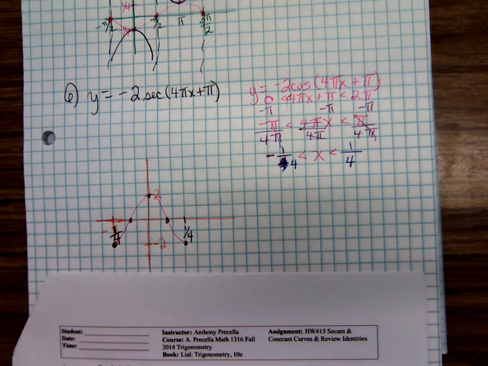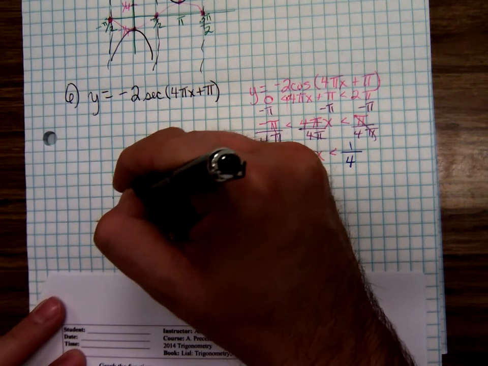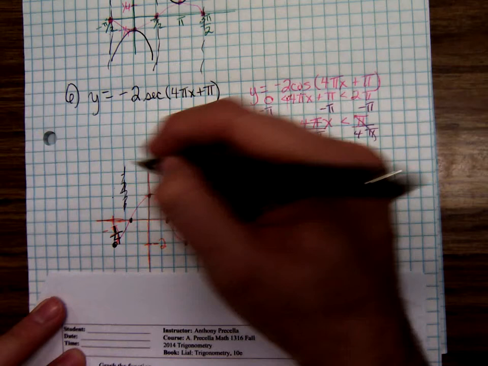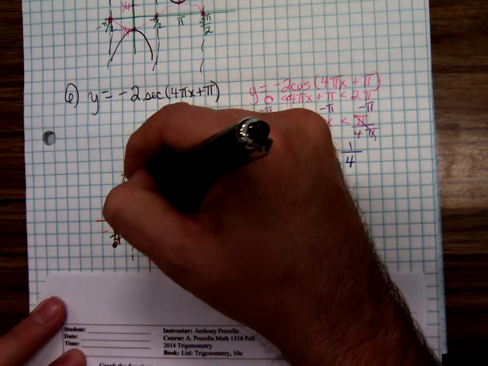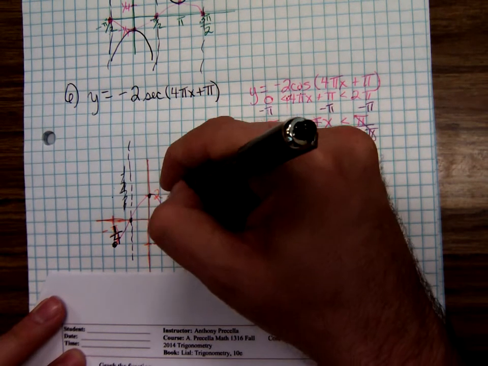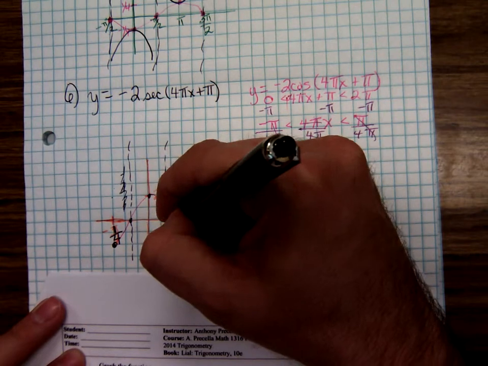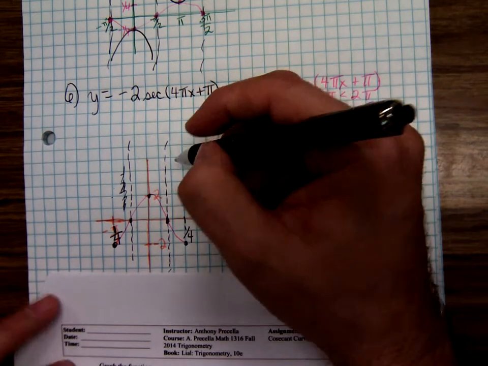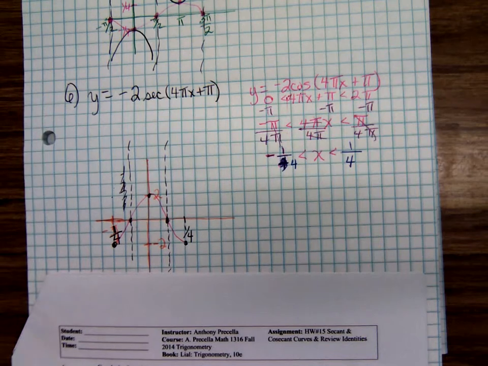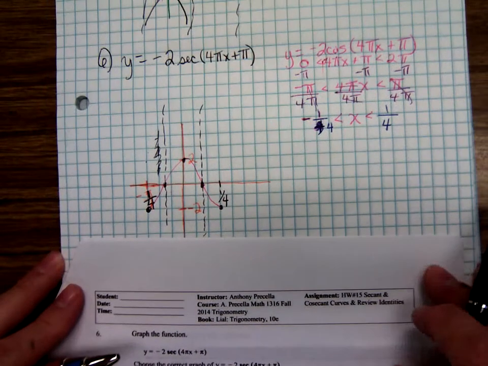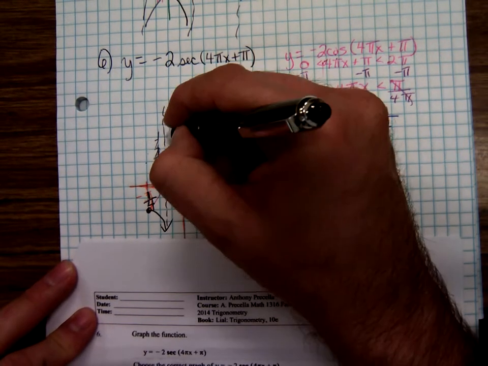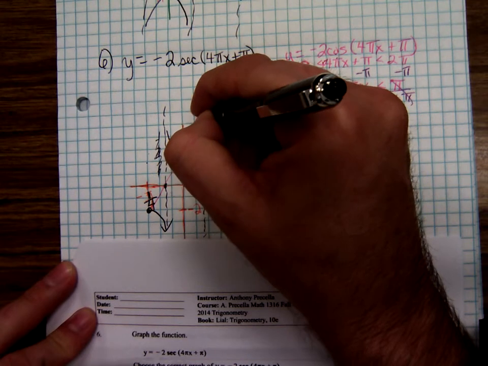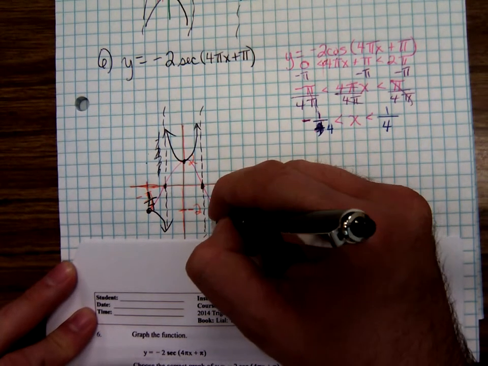Draw your asymptotes. Oops. I messed up. The asymptote here, right out there. And here. Sort of messy, doesn't it? Then draw the little reciprocal curve. So like that. Like this. And like that.